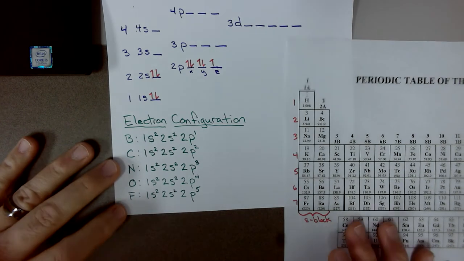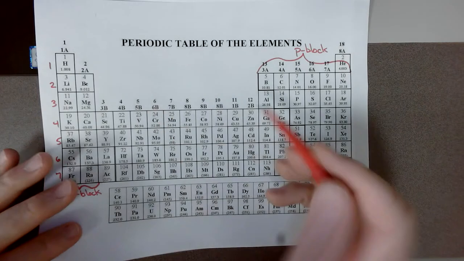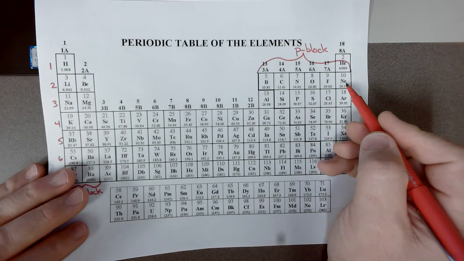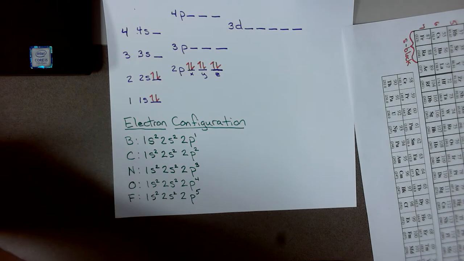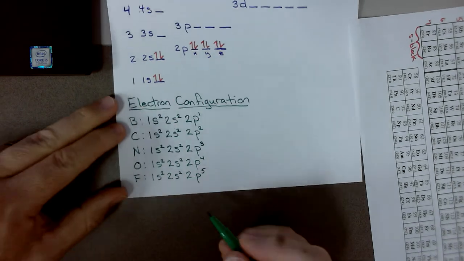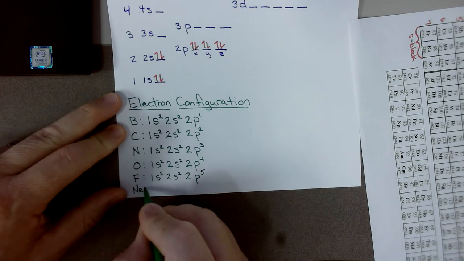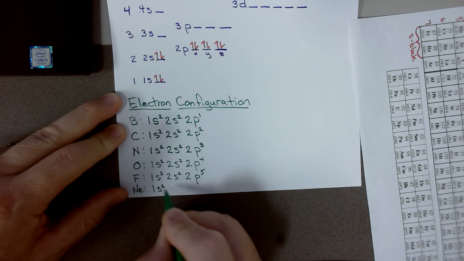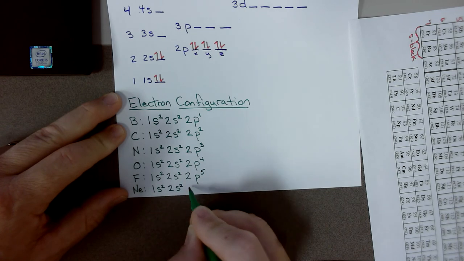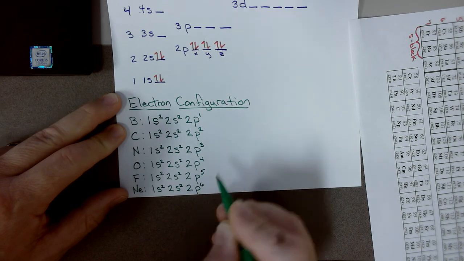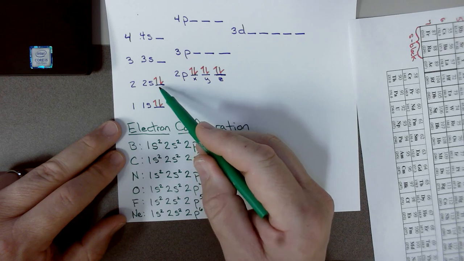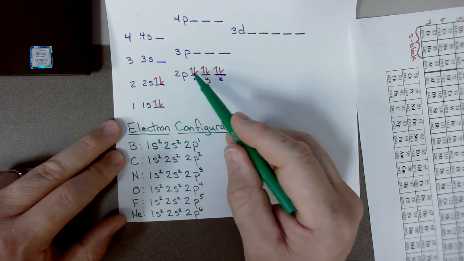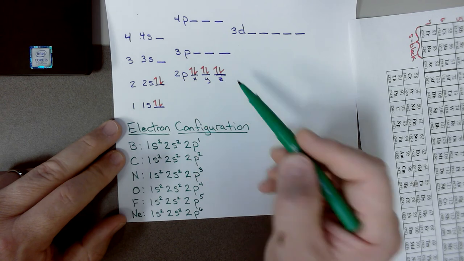And then if we continue this, the last one on this second energy level is neon with 10 electrons. So I put the 10th electron in there, and as we write this down here, we would have neon 1s2, 2s2, 2p6. Again, 1s with 2 electrons, 2s with 2 electrons, and 2p with 2, 4, 6 electrons.